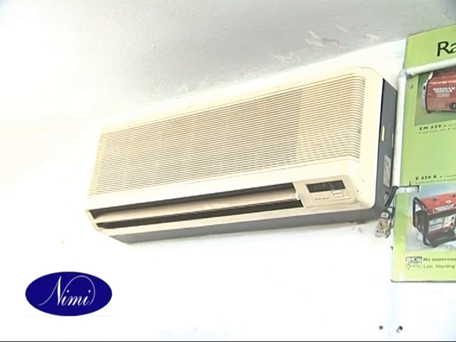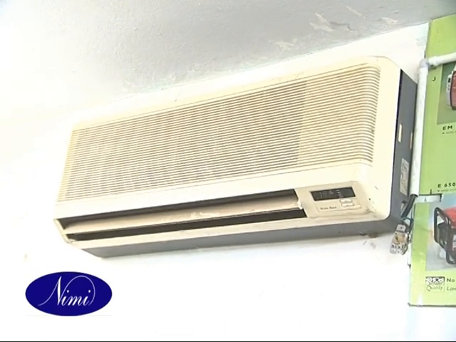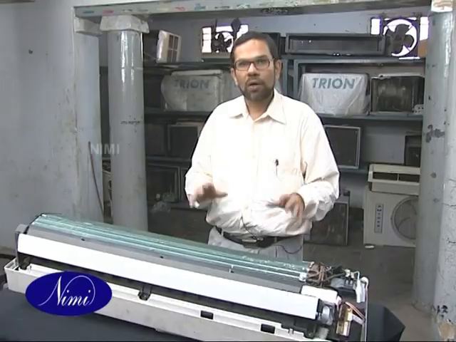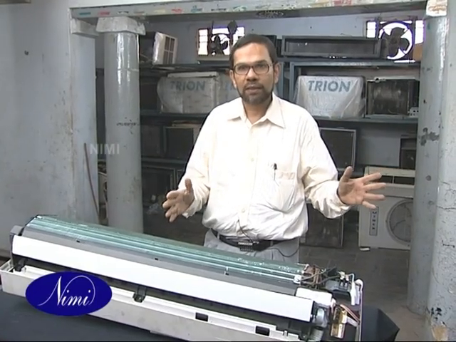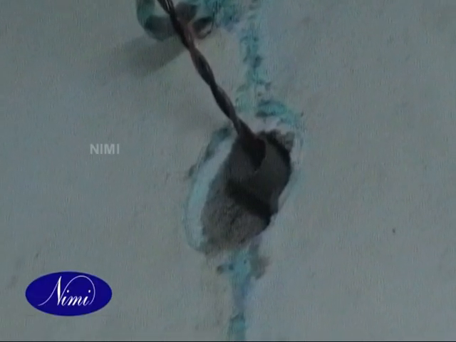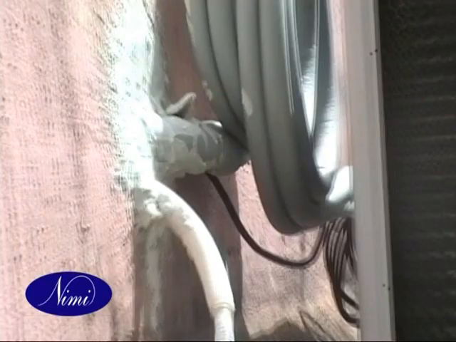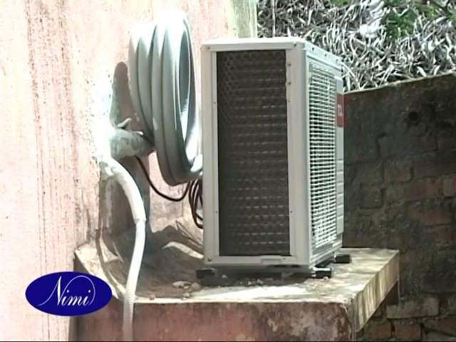Another advantage with this machine is you do not have to make an opening in the wall or any damage to the structure. Just a small hole of approximately 3 inches will carry the refrigerant pipe from this unit to the outdoor unit.